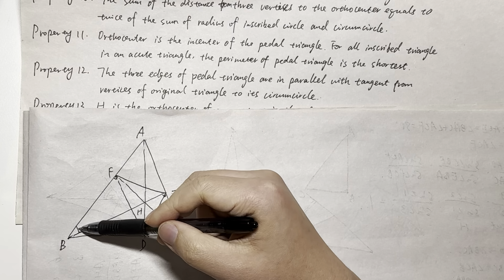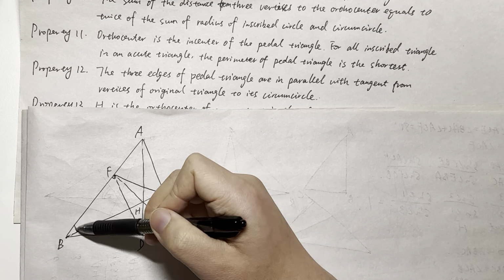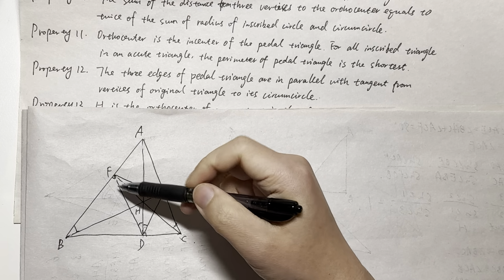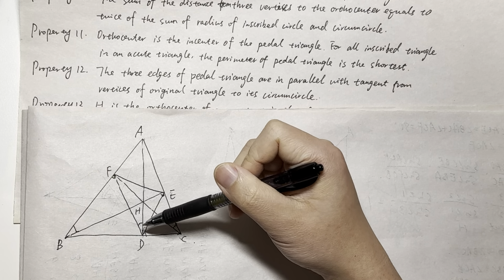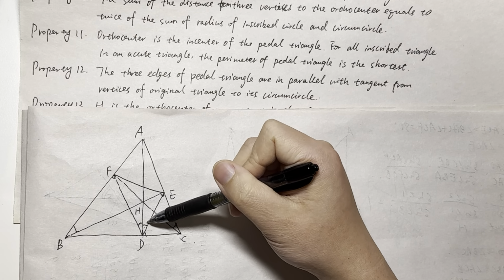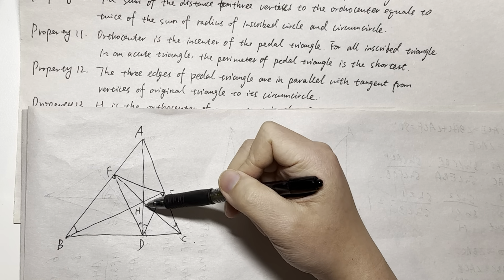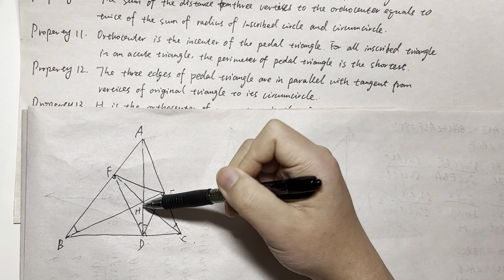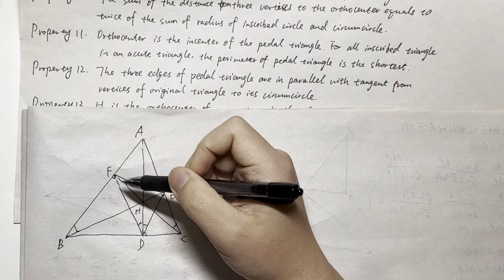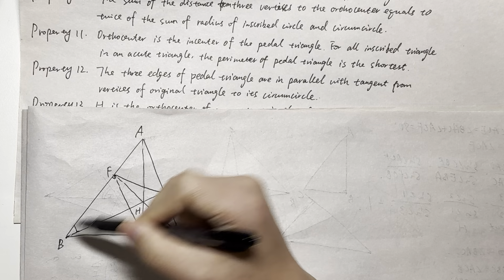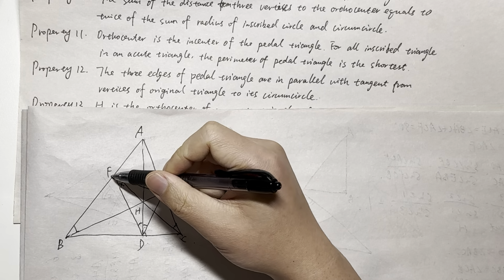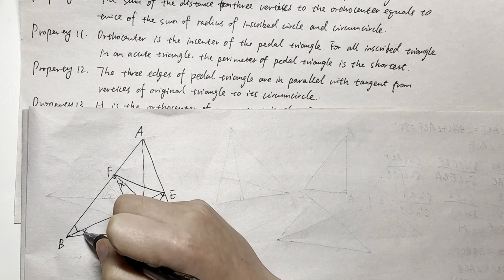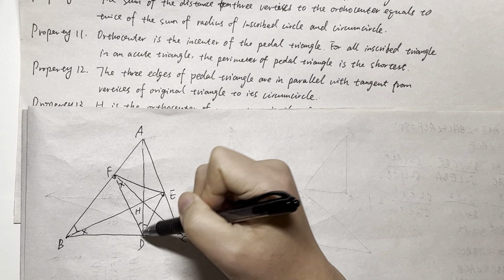This one equals this one, and this one equals this one, because F, H, D, B are cyclic. So angle FDH equals angle EDH, right? And because FHDB are cyclic, angle CFD equals angle HBD, right?